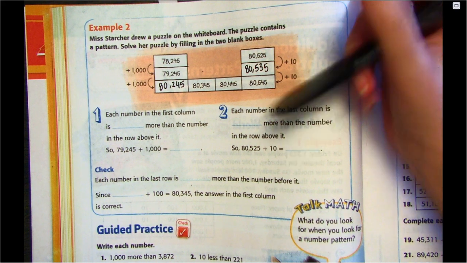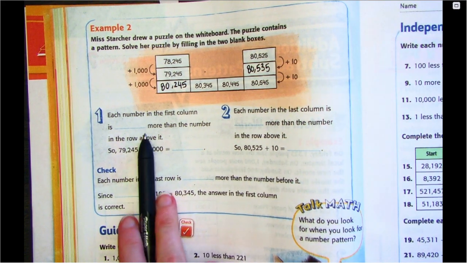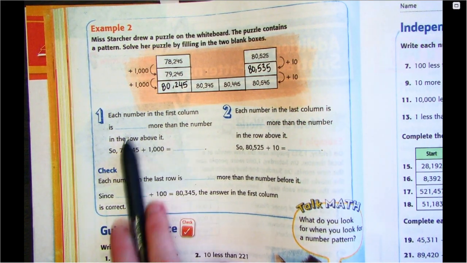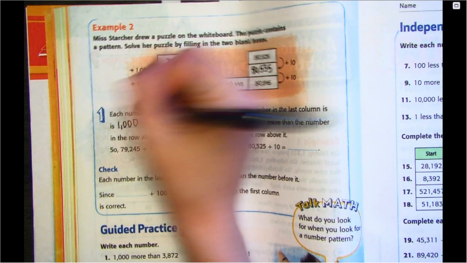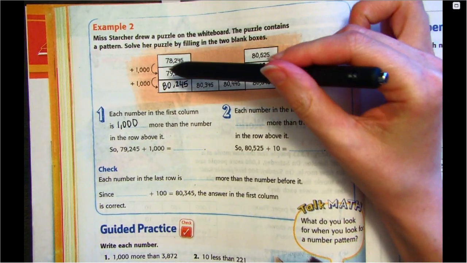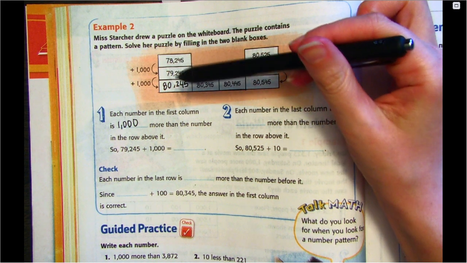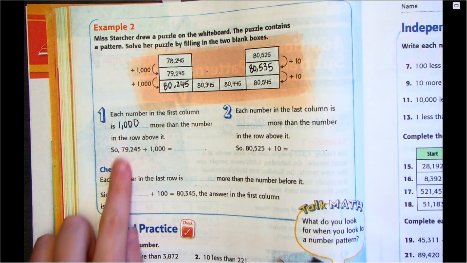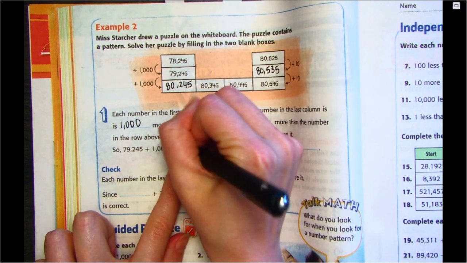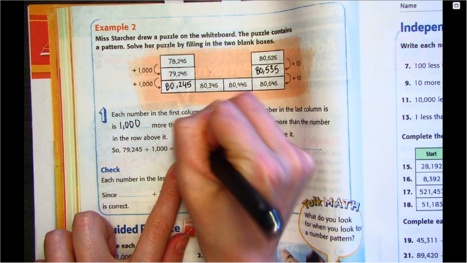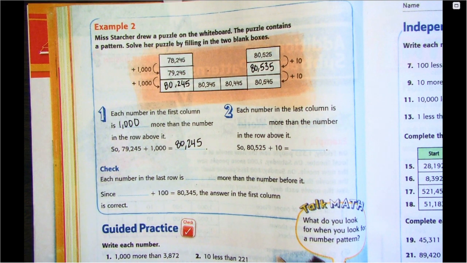So each number in the first column is 1,000 more than the row above it because we were changing just the digit in the thousands column. So 79,245 plus 1,000 is 80,245.